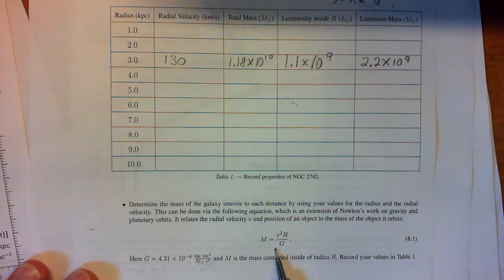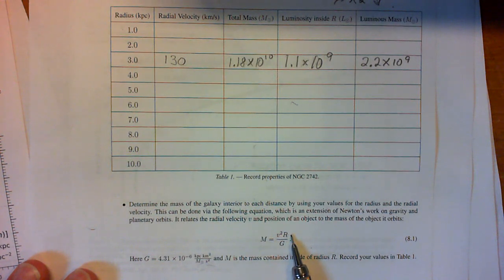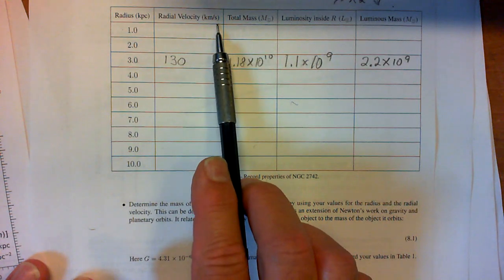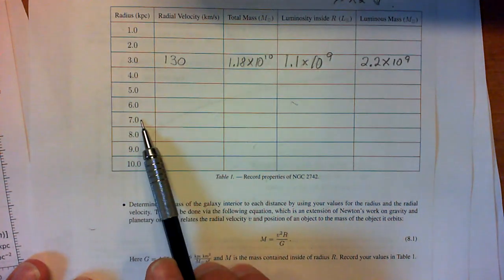the number you divide by, G is a constant of nature, and the units they give it in indicate that V is in kilometers per second, R is in kiloparsecs, and when you cancel everything with these given units of G, the answer comes out in solar masses. So that's how you know to put in V in kilometers per second here, just as it's written, and put in R in kiloparsecs, just as it's written.